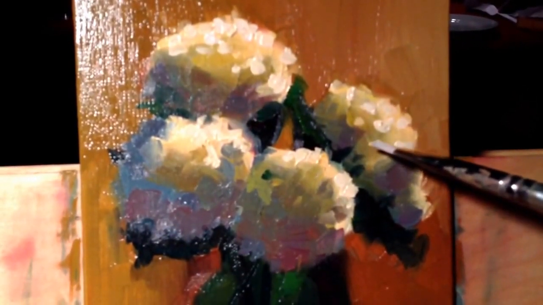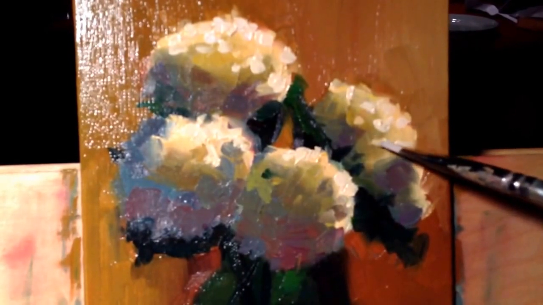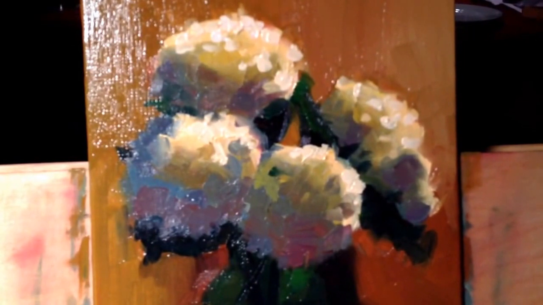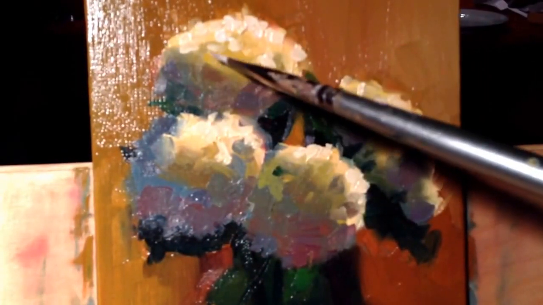And you'll start to see how that, amazingly enough, reads as petals. Woohoo! Let's go back in here and throw a couple in.